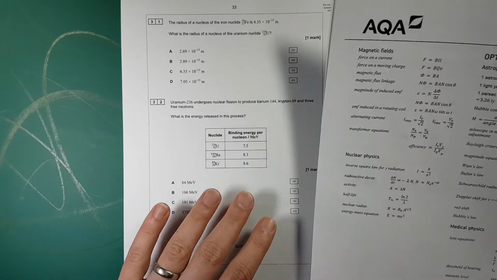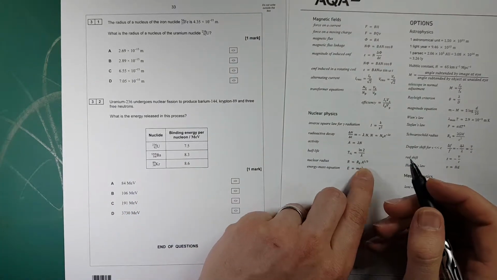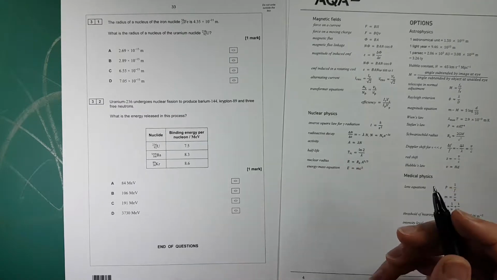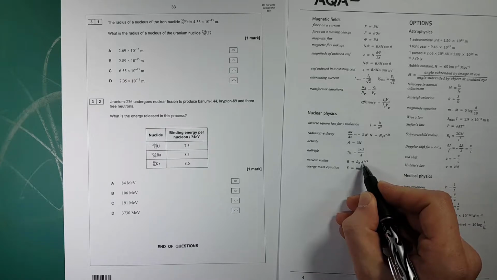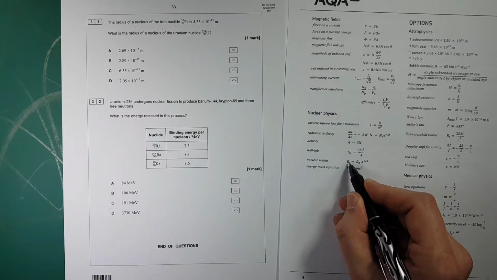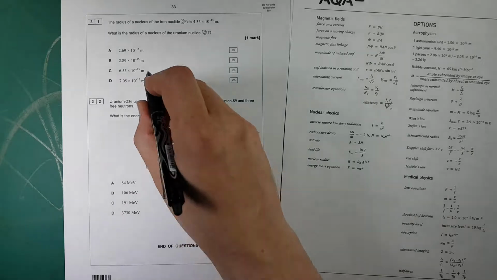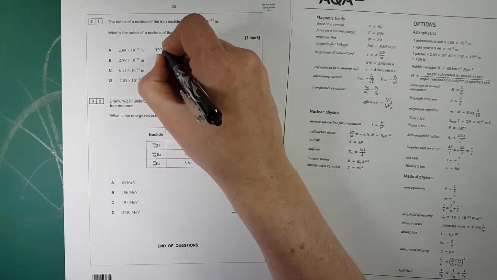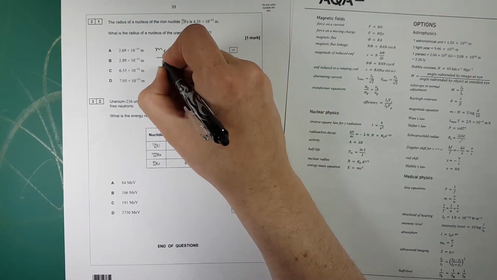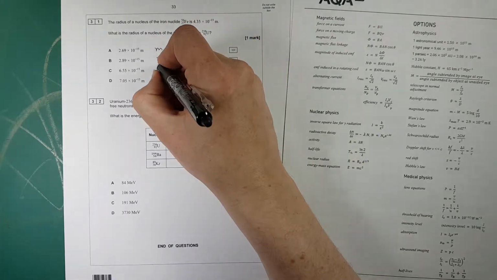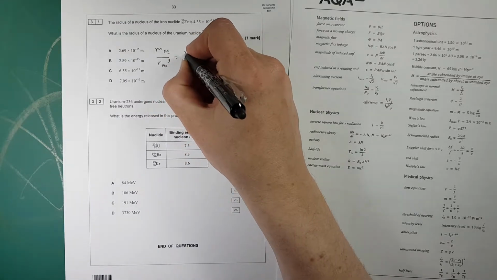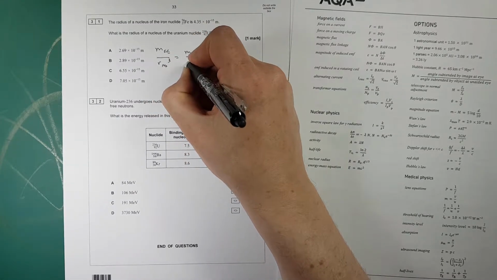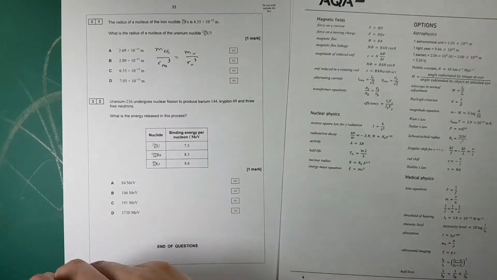Last couple of questions then. We're looking at this equation here, which is saying that the mass of the particle is proportional to the radius cubed. So we have the mass of iron over the radius of iron cubed is equal to the mass of uranium over the radius of uranium cubed.